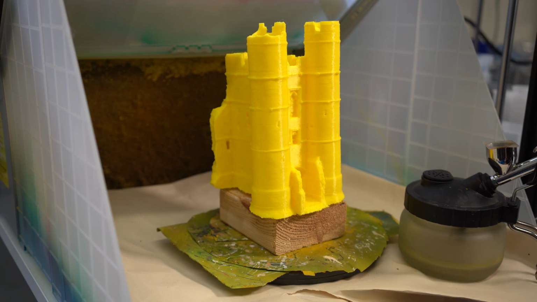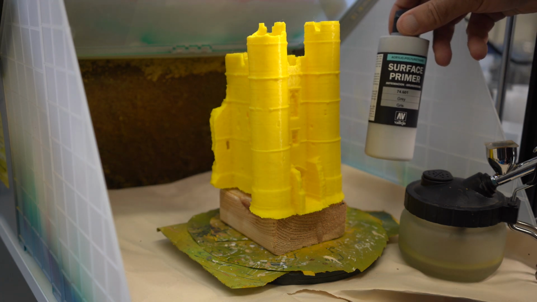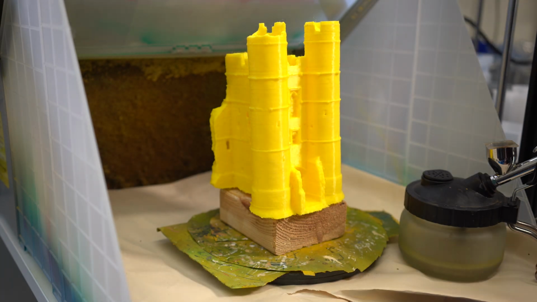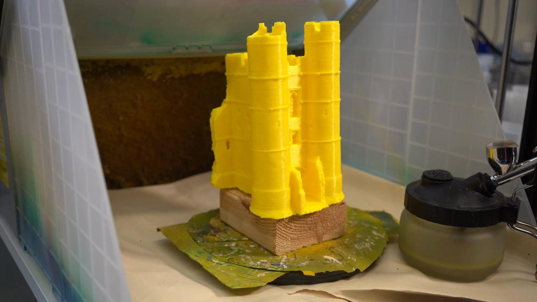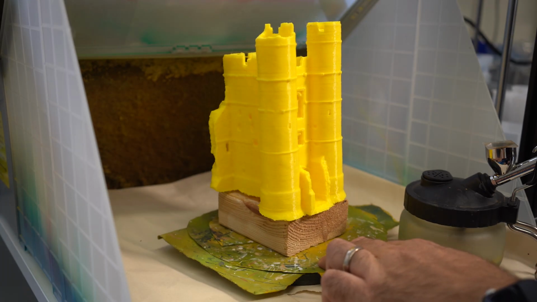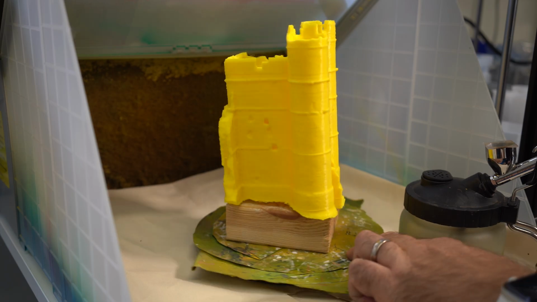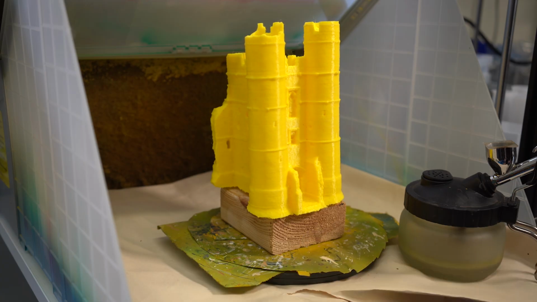So just to give you a quick overview of what I'm about to do. On smaller models, I don't tend to use the airbrush for priming, but for a big model like this, I'm going to use this Vallejo Surface Primer Grey. I'll get that into the airbrush. That's quite well thinned already, so I won't need too much thinner. I'll then use the turntable to rotate this around and get a nice even coating of that primer on it, and that will give us, hopefully, something that looks a little bit like a castle. So all the noise is about to start. I will see you on the other side.